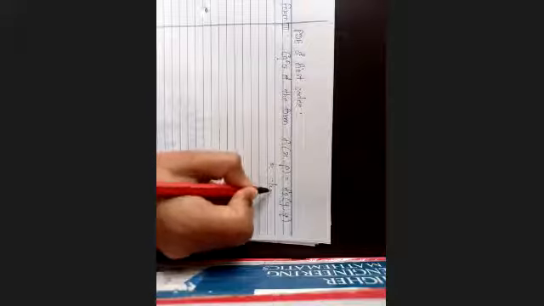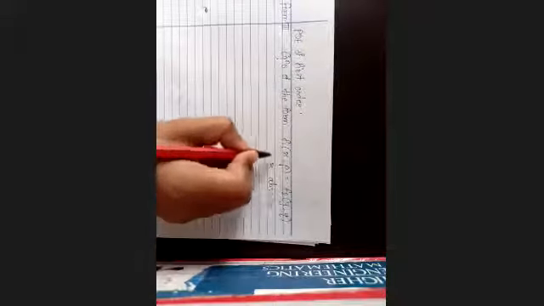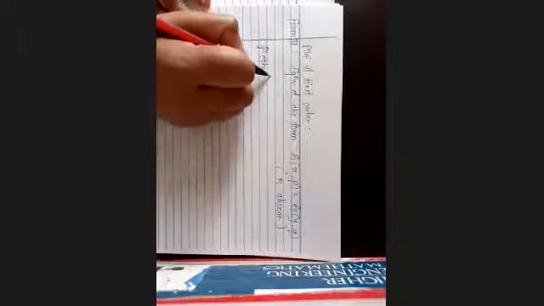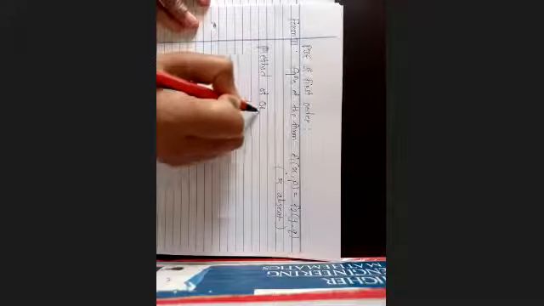Z absent. This is what the third form is. Very, very easy. The method of solving.